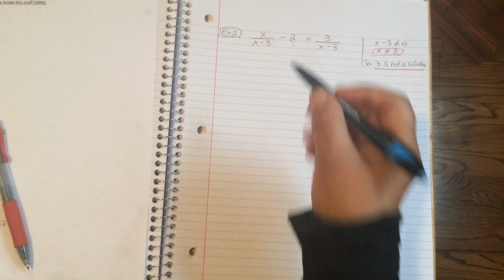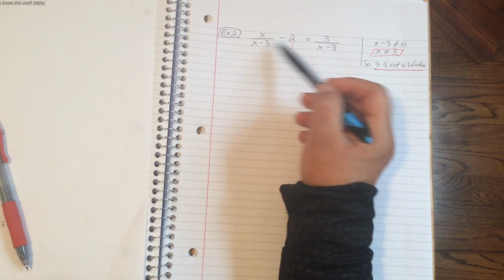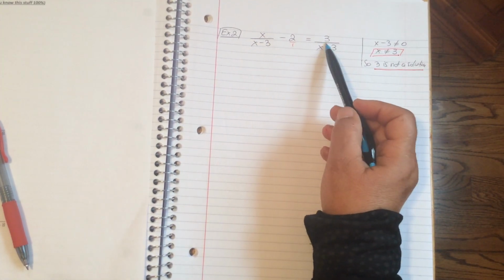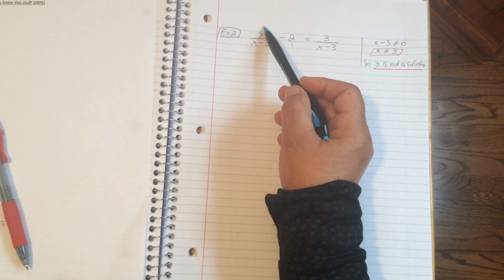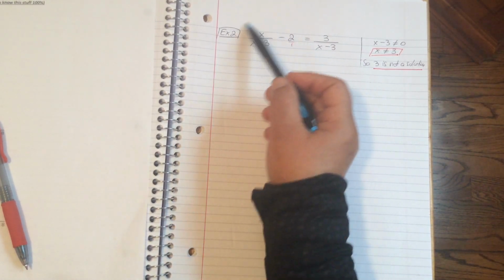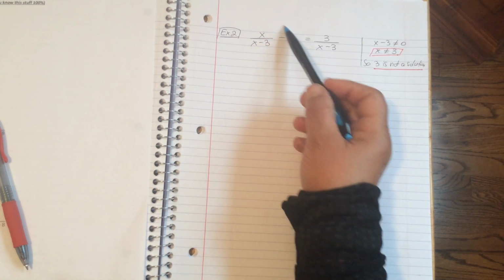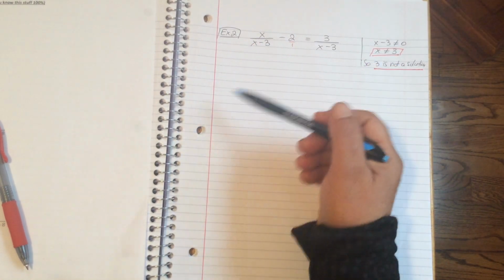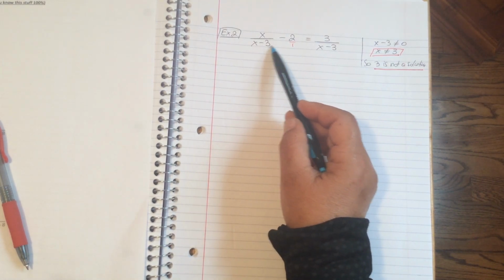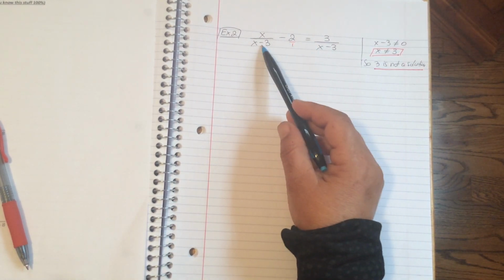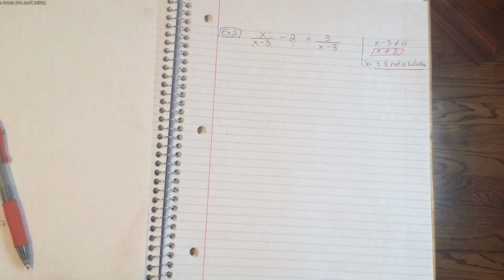Now, here I have to work a little bit differently. This is not a proportion because I have one fraction on the right, but I have two fractions on the left. So I can make this one fraction, but why? It will give me a little bit more work. So what I'm going to do, when I look at the denominators, I see that the LCD is x minus 3.